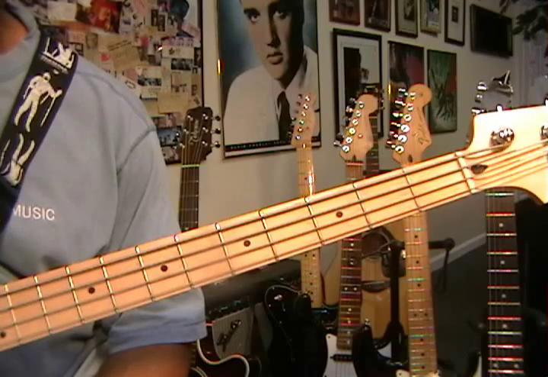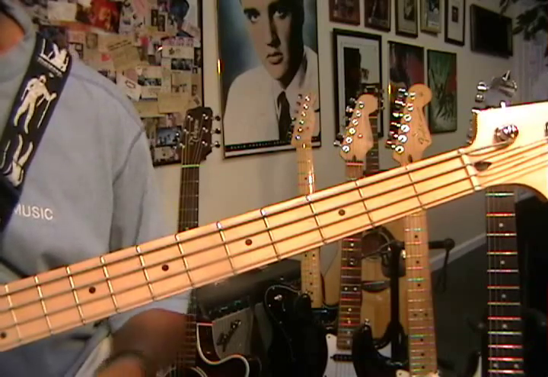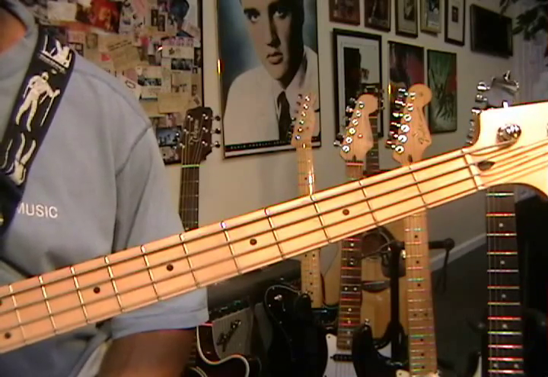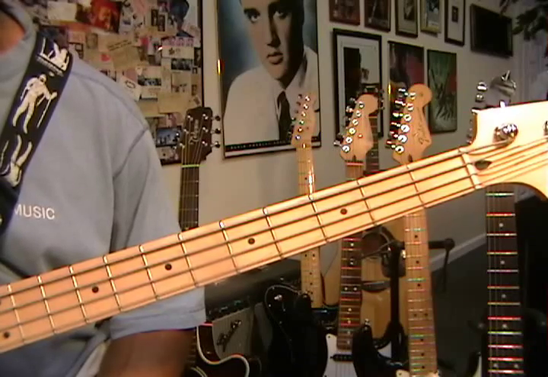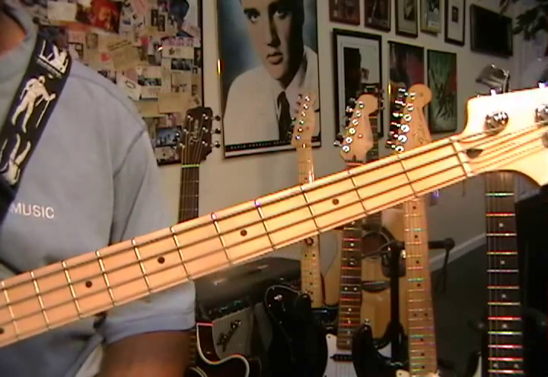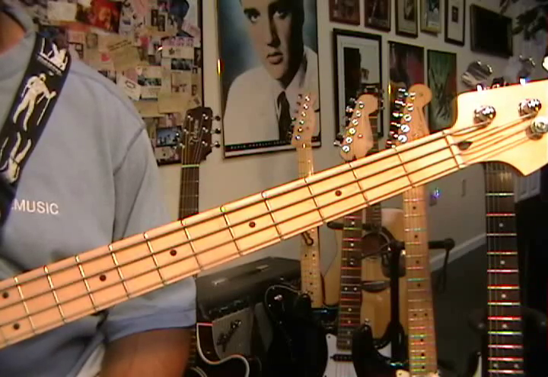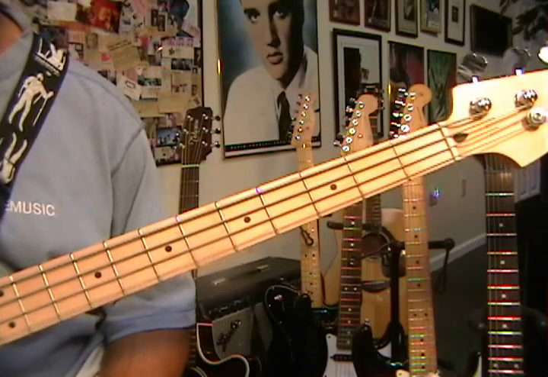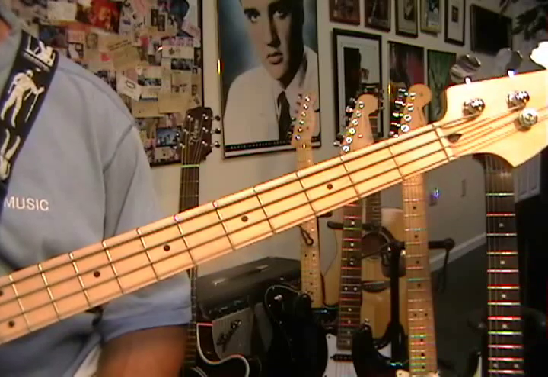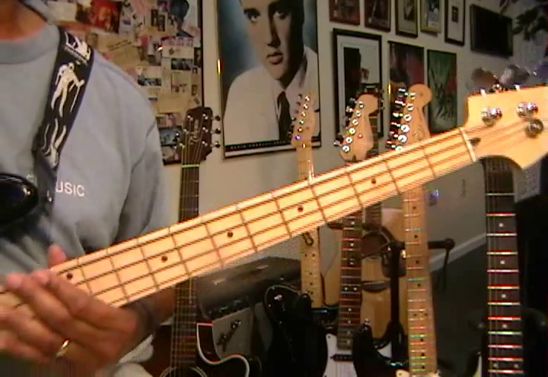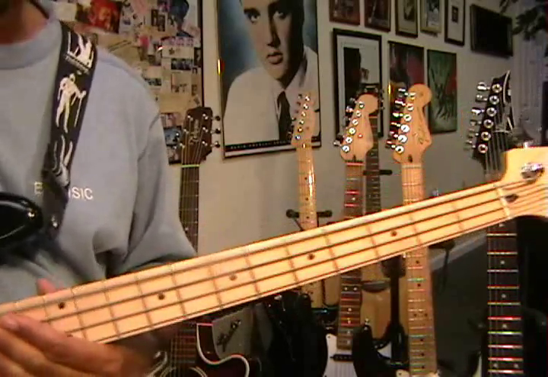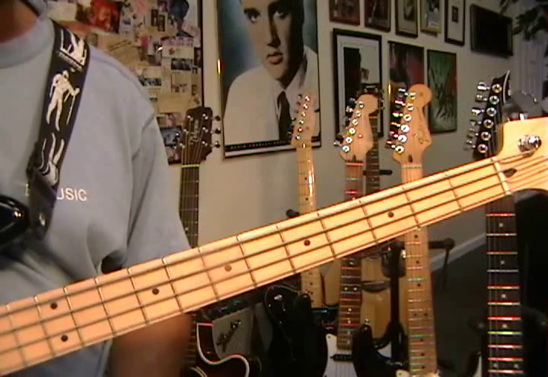One good thing about the bass guitar is the way the instrument is laid out. The bass is laid out in fours. Now we're talking about standard tuning, which is E, A, D, G for 4-string bass. Okay, so our E string, of course, is the best place to start.